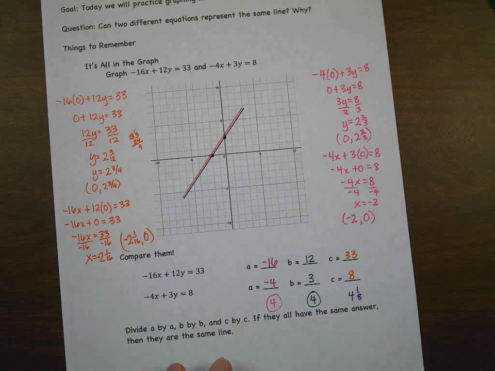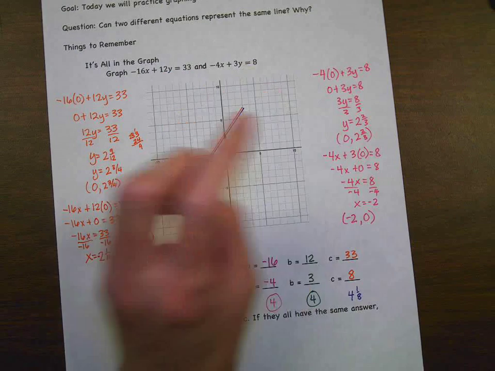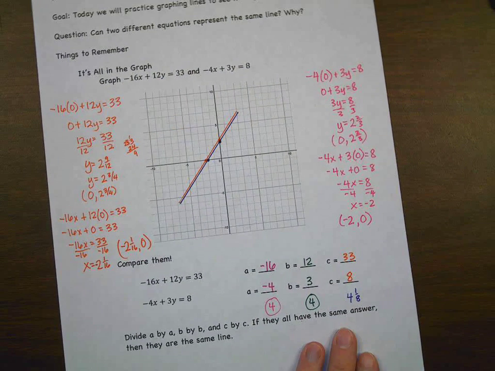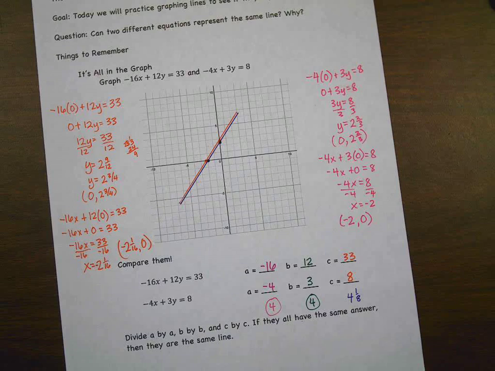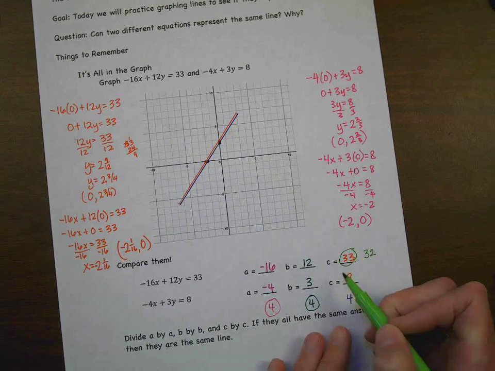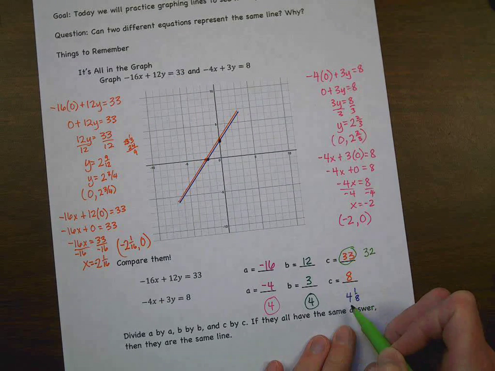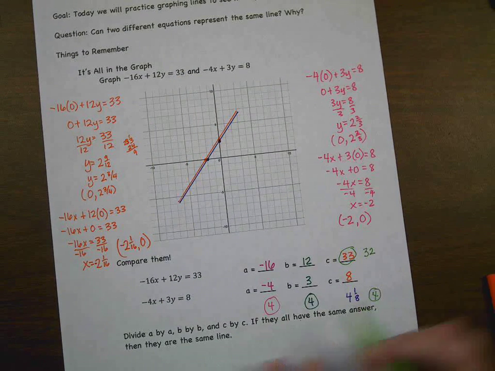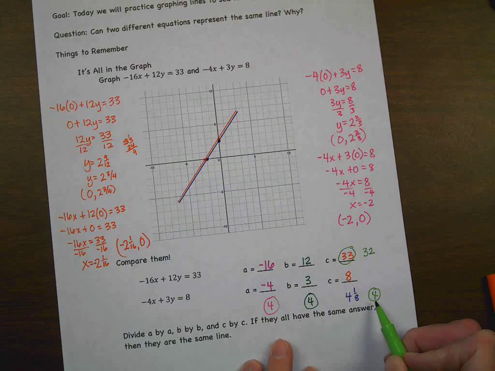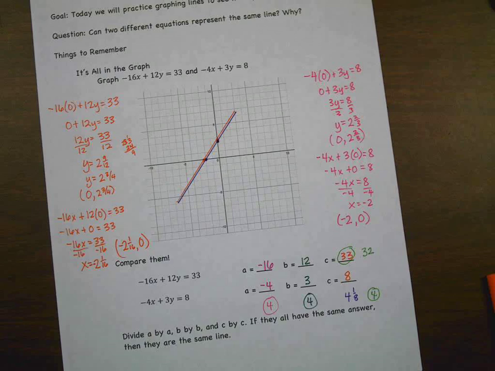And this is what you're going to have to do in class today: you're supposed to figure out if you can have two different equations that represent the exact same line. And so we're noticing right here that if we change this slightly, instead of it being 33, if we had changed it to a 32, so the c value up here was 32, then you take 32 divided by 8 and you do get 4. And so if this was 4, this was 4, and this was 4, when we graphed it, it would have sat right on top of each other and it would have been the same line.